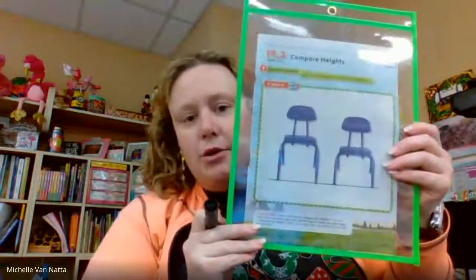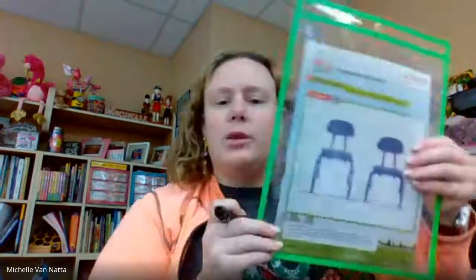You see some chairs. Look at the chairs. Compare the heights of the two chairs. Use words taller than, shorter than, about the same height to describe the chairs. Draw around the taller chair. Draw an X on the shorter chair. So look at those chairs. Which one is taller, the first one or the second one?